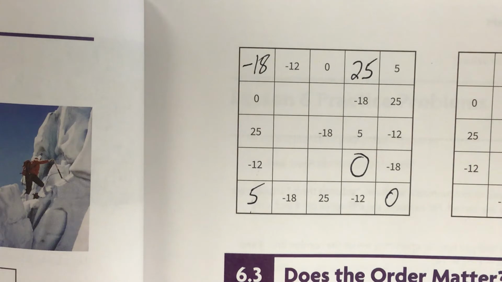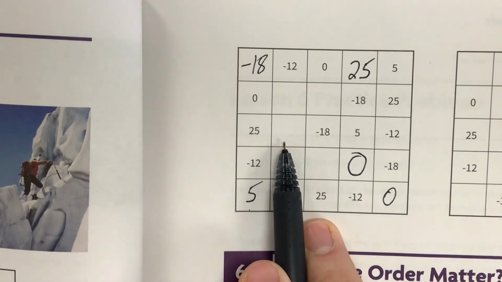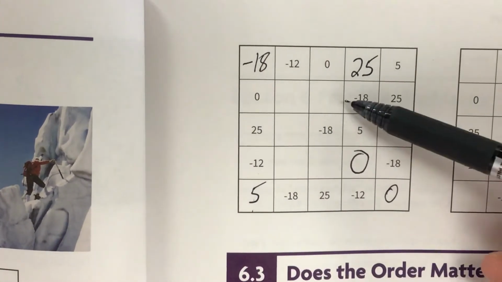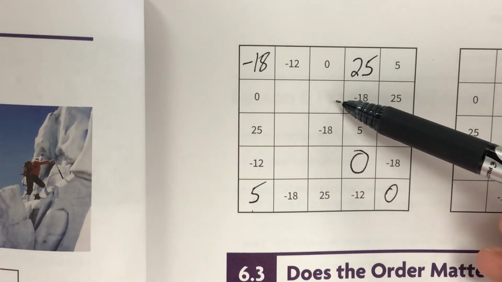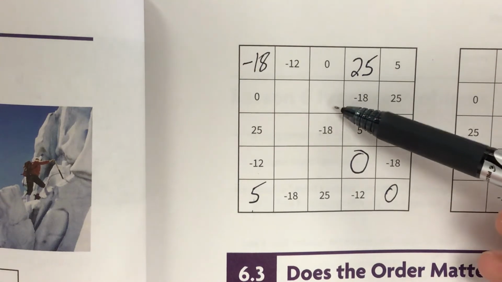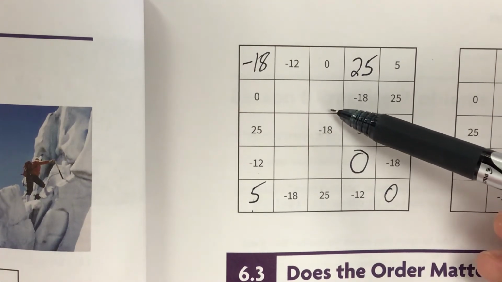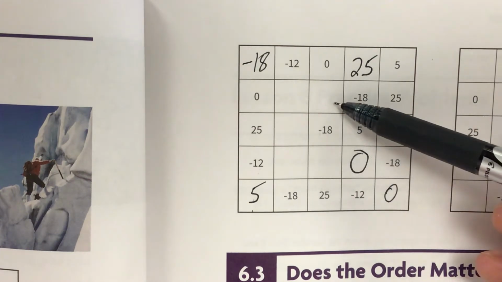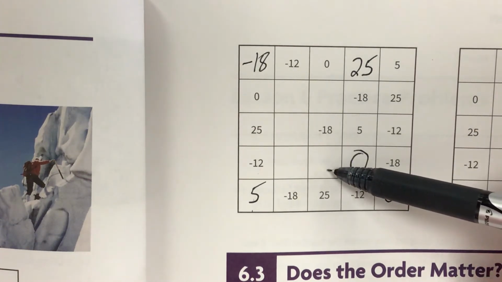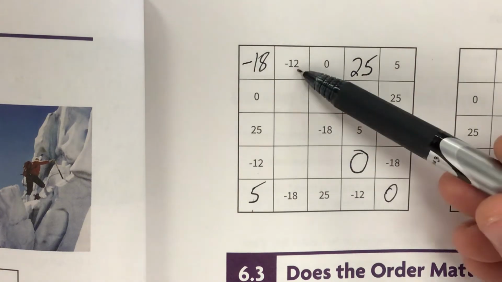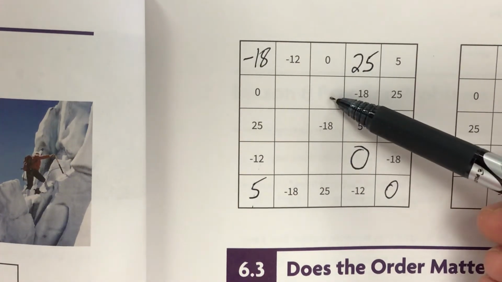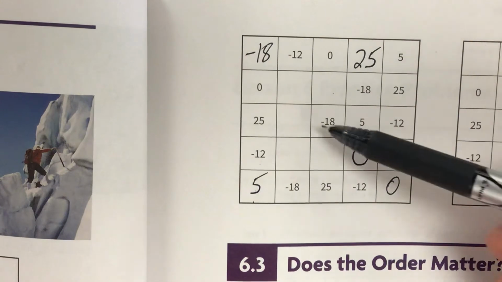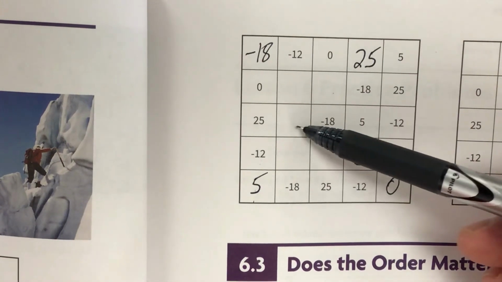Corbin, the one below the 0 that's in the middle, here? Negative 12. How do you know that one? You can get below, there's already 12. This is the one we can get for sure because we're only missing one number here.